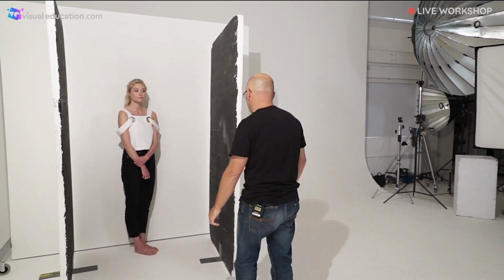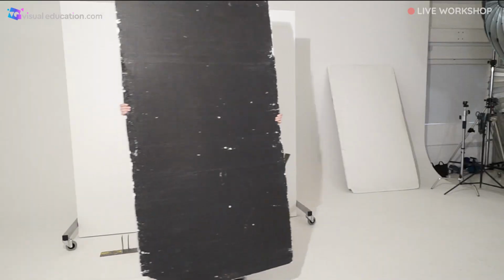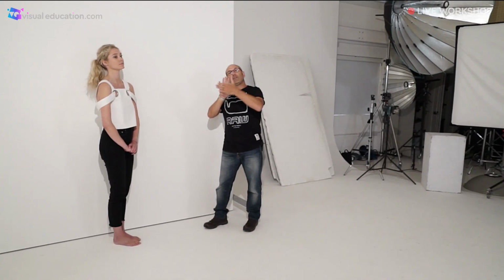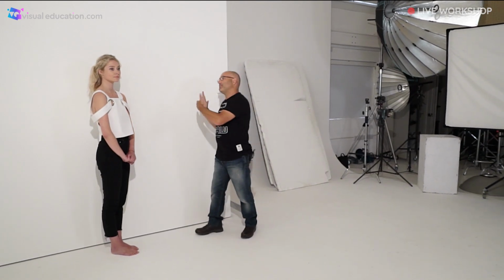But what if we wanted the shadows to be lighter? Let's take a look at what we would do in that scenario. Right, let's move these out the way. We should be able to simply use a white reflector board now to bounce more light into this side. If that isn't effective enough, then the other solution is simply to bounce more light around the studio.